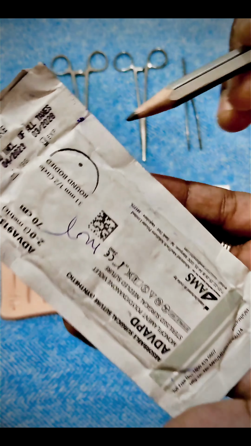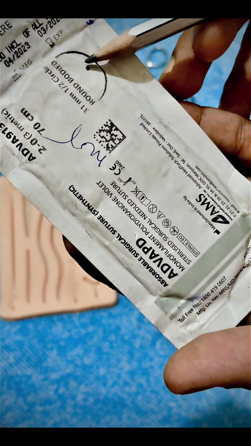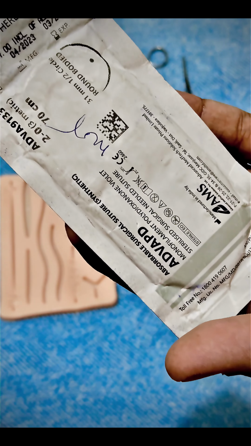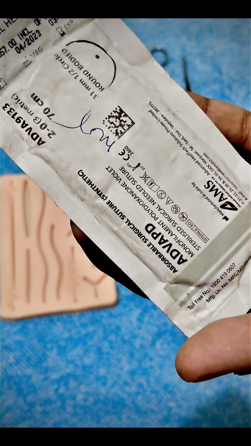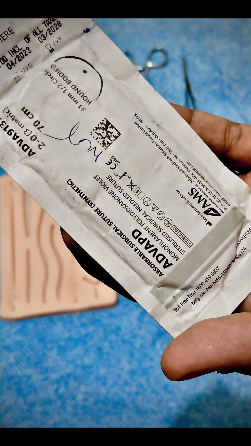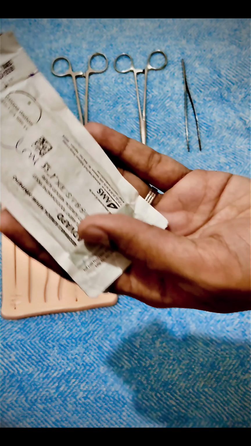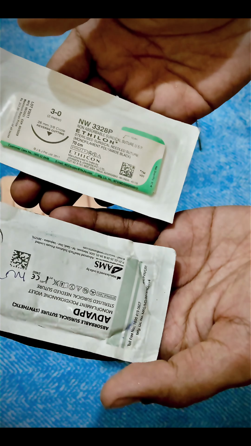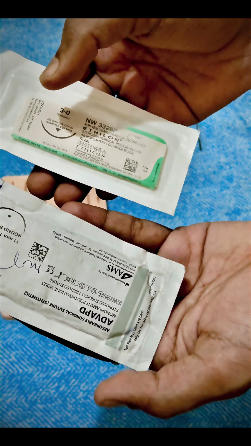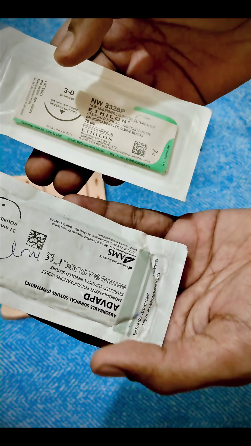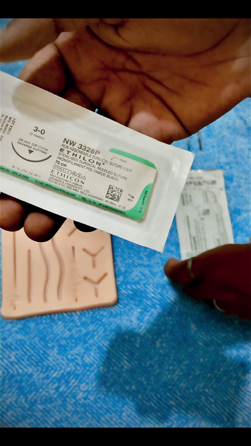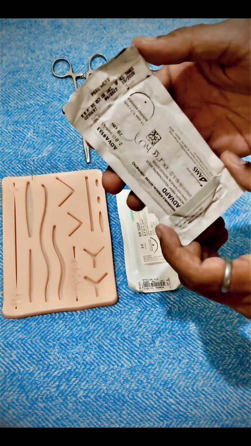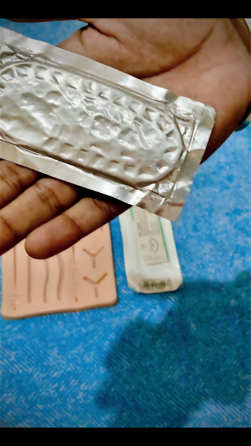Here you can see this is a round body, the cross section is round. Here no cutting edge is given. Therefore it is used in visceral suturing, suturing the viscera or the internal parts. You can also tell the difference which one is absorbable and non-absorbable without reading the label. The non-absorbable one comes with transparent packaging because it is not affected by light, whereas the absorbable one comes with non-transparent packaging as it can be degraded by light.